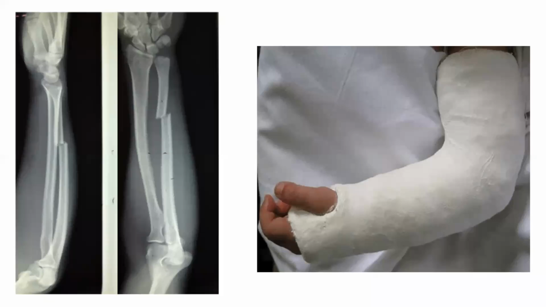Then describe the fracture. The lateral X-ray shows anterior displacement of the distal fragment, whereas the anteroposterior view shows medial displacement of the distal fragment.